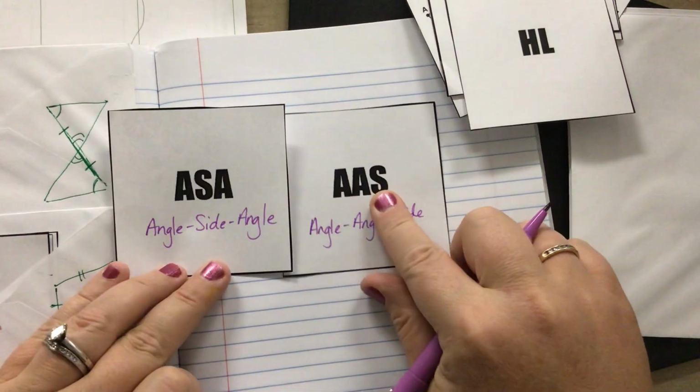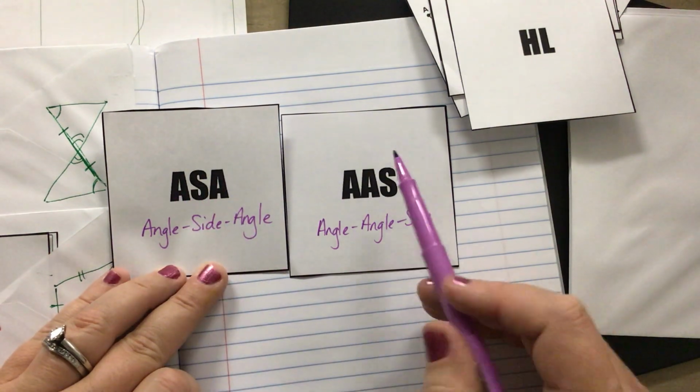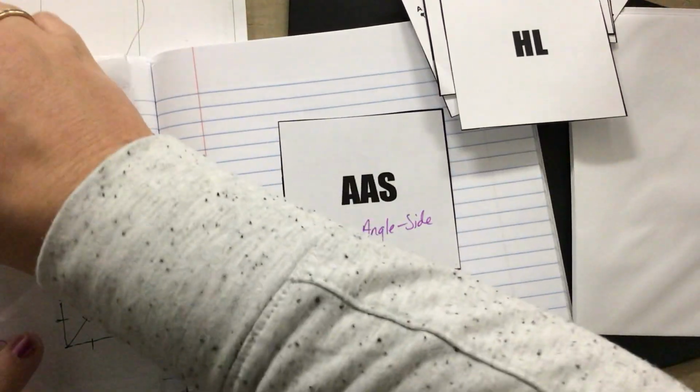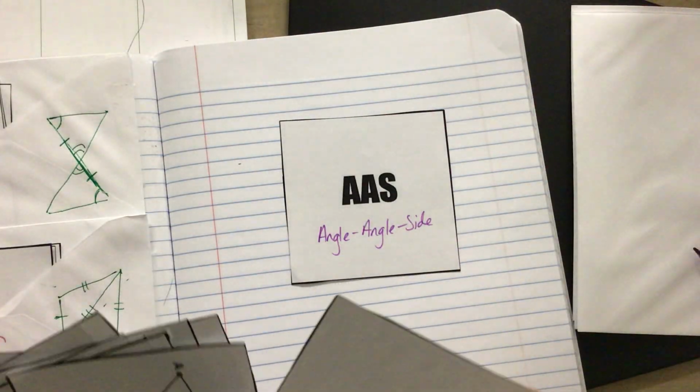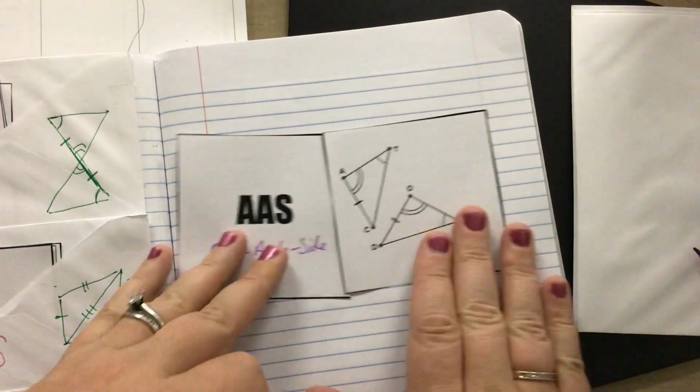Notice on angle, side, angle, the side S is between the two angles. And on angle, angle, side, the side is not between the two angles. So let's see if we can find the picture here. So, you got it? Okay, so it looks like this one.